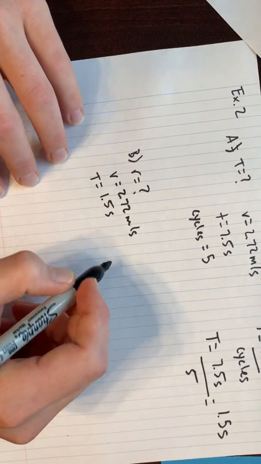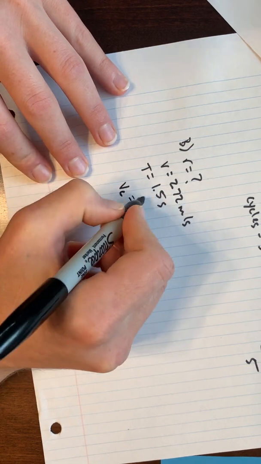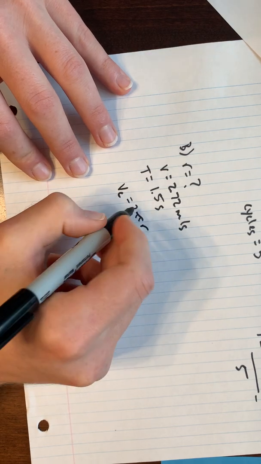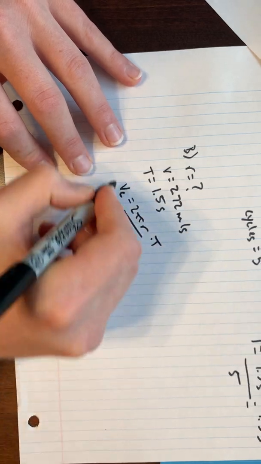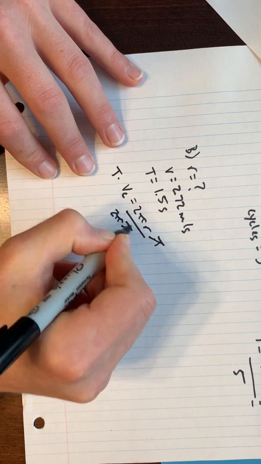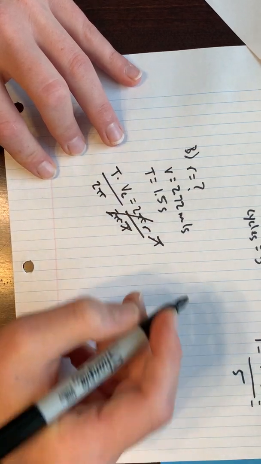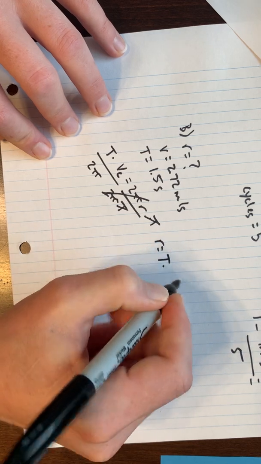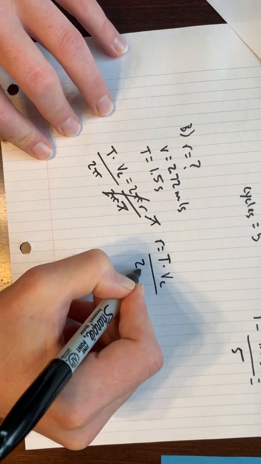Centripetal velocity is equal to 2 pi r over T. We're looking for r, so let's get r by itself. Multiply both sides by T, and then we will divide by 2 pi. So I'll get r is equal to period times the centripetal velocity over 2 pi.